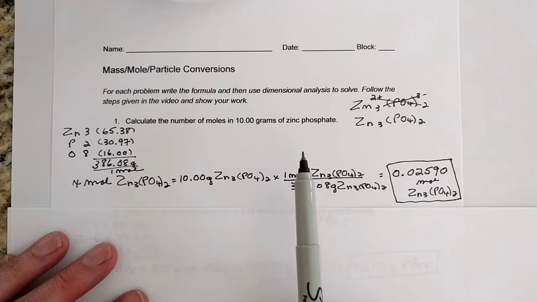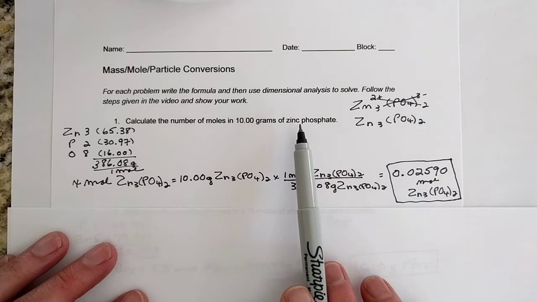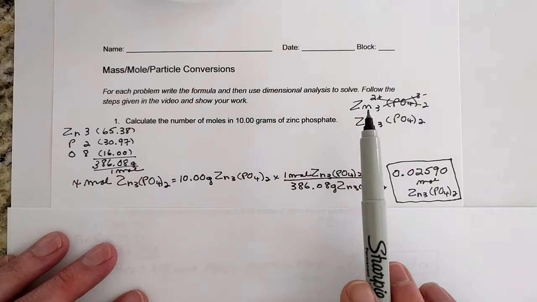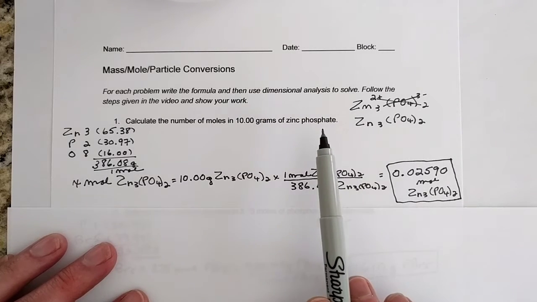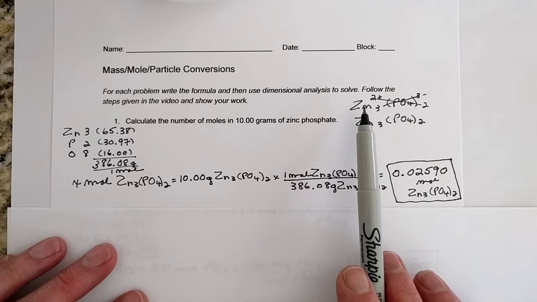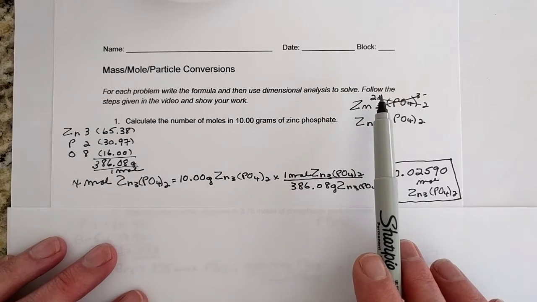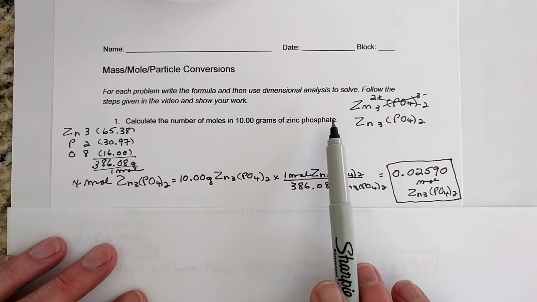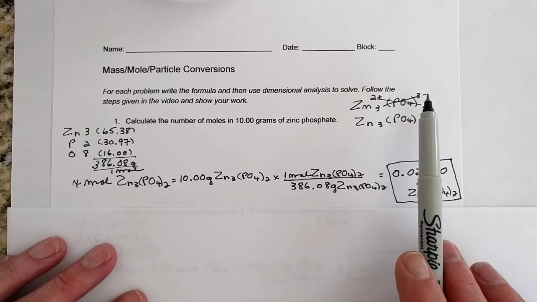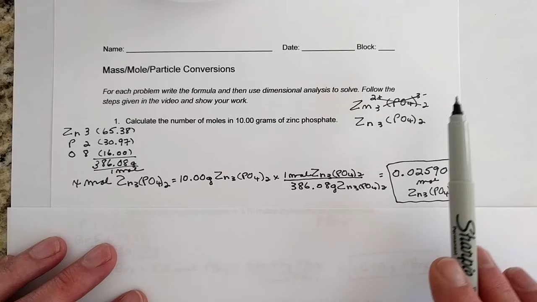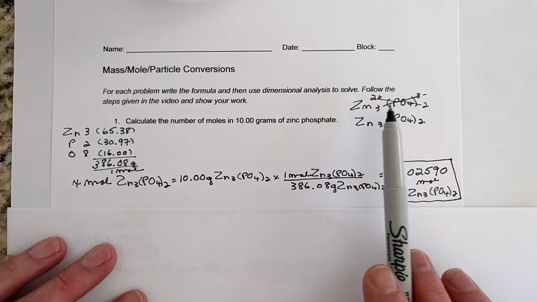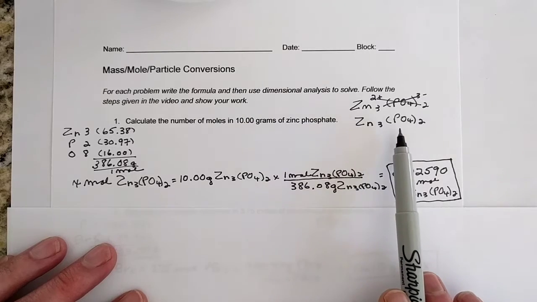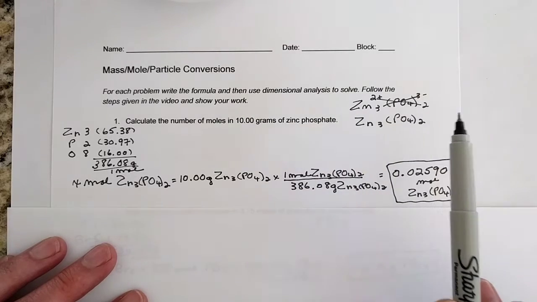To be able to figure out the molar mass, we have to have the correct formula for zinc phosphate. Zinc always has a charge of 2+ when it is in a compound. Phosphate is PO4 with a 3- charge. Cross our charges, 3 to 2, that is a lowest whole number ratio. So our formula is Zn3(PO4)2.